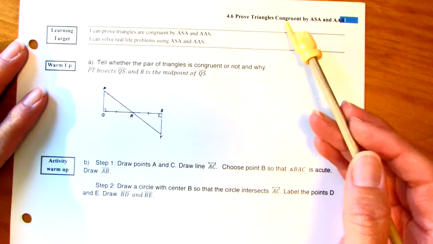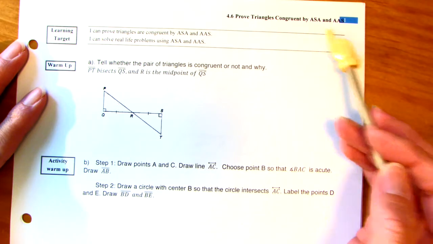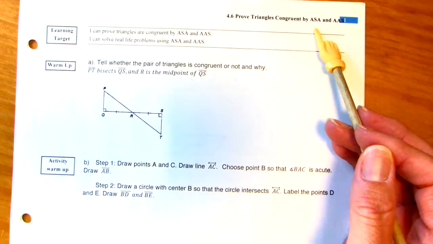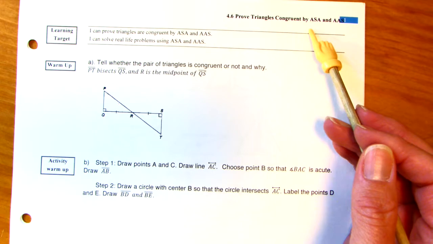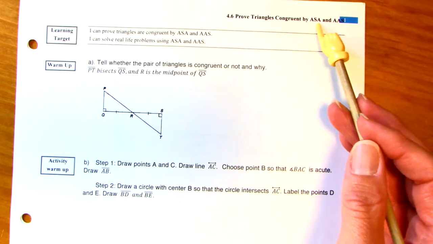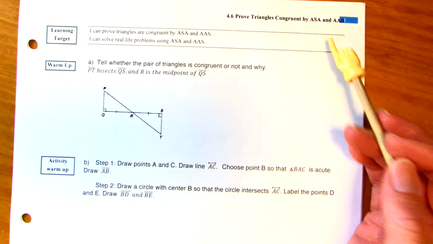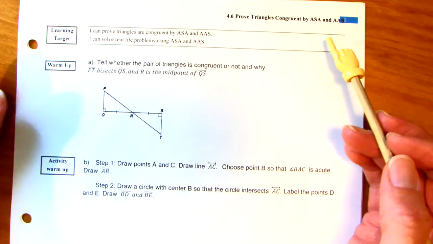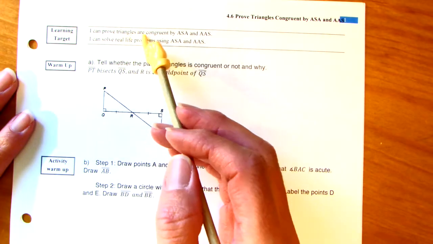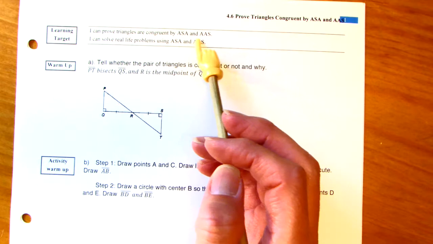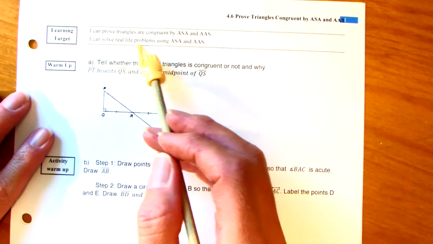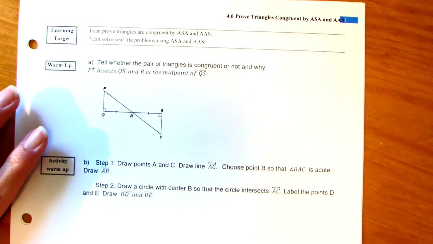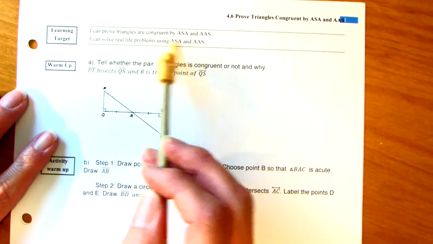Alright, here we go. Proof triangles. 2 other formulas here. So far we have side, side, side, side, angle, side. Now, angle, side, angle, and angle, angle, side. And don't forget hypotenuse, leg with right triangles only. So my learning targets: I can prove triangles are congruent by angle, side, angle, and angle, angle, side. And I can solve real life problems using those. Okay, here we go. The real life problems actually happen in the homework.